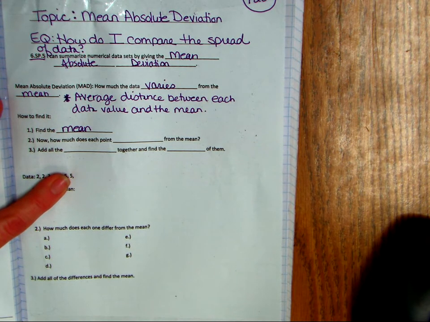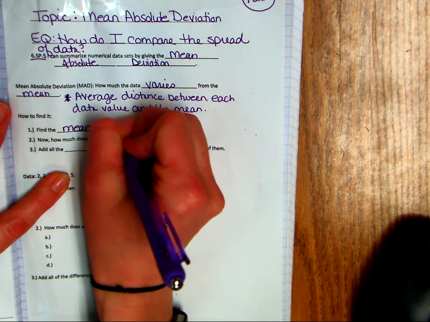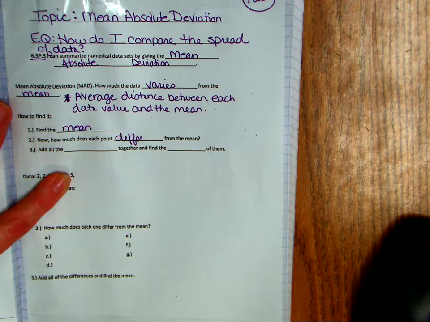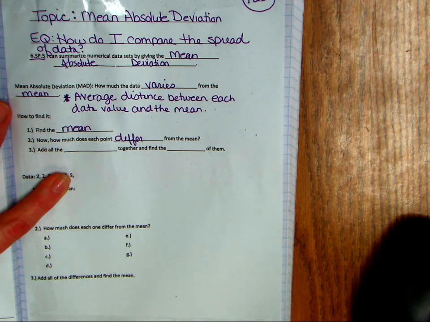So then, once you've done that, now how much does each point differ from the mean? And what this means is you're going to take the mean and you're going to subtract the value from it. So you're going to take each piece of data and subtract it from the mean, and that'll tell you the distance, kind of like absolute value. When we have absolute value, remember you take 0 and you just count how many hops you take to get to 0. It's the same concept, but in this case, the mean would be that place of 0, and you're going to count how many hops it is to the mean.